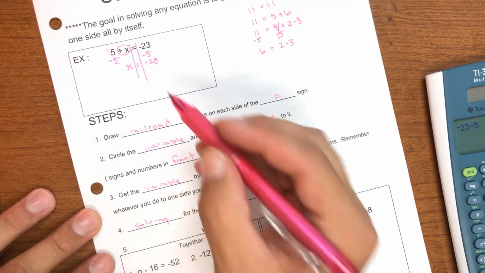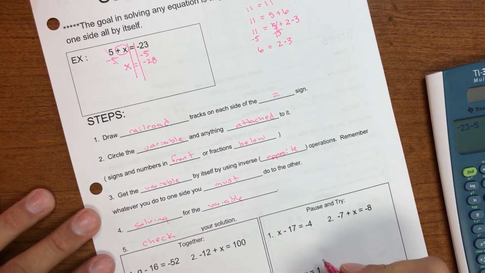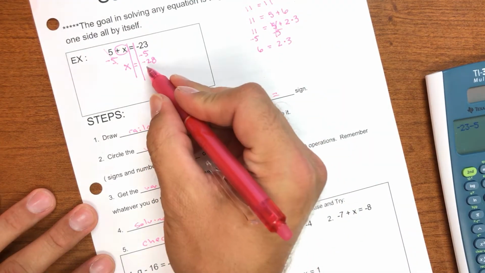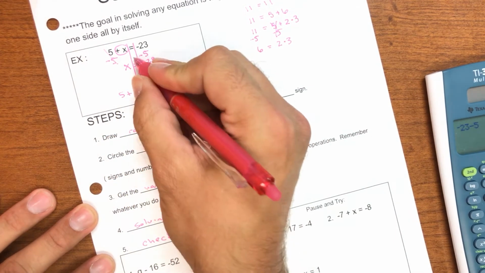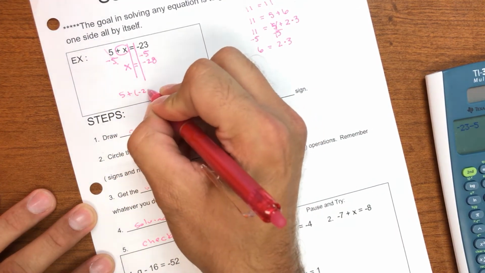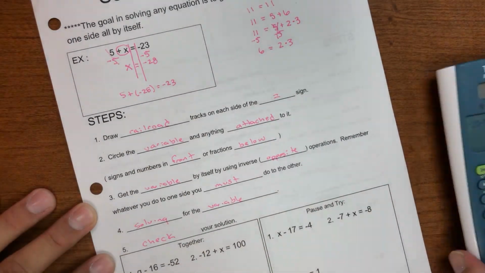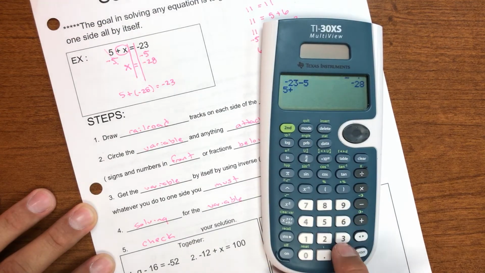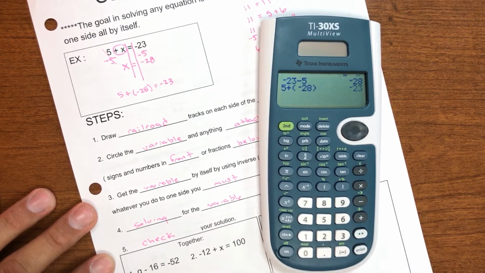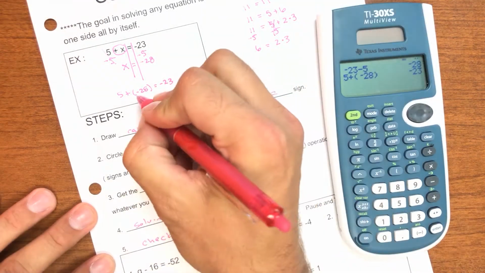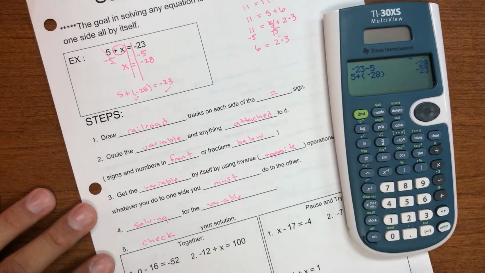I think that x is equal to negative 28, but just to make sure, I'm going to check my solution, okay? And I want you to check yours as well. I'm going to take this x and I'm going to plug it in up here. So I know that 5 plus x, and I think that x is negative 28. So 5 plus my negative 28 is, I want it to equal negative 23. So in my calculator, 5 plus a negative 28. And when I hit enter, I want it to say negative 23. And it does. So that means that this side is negative 23, this side is negative 23. They're the same, so I must have done my work correctly.